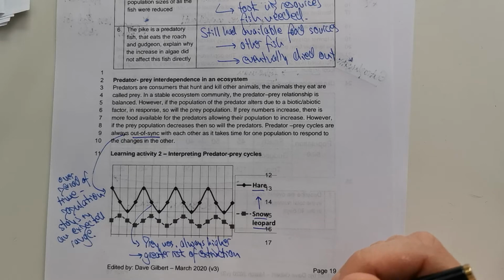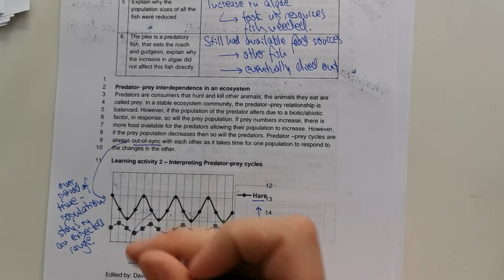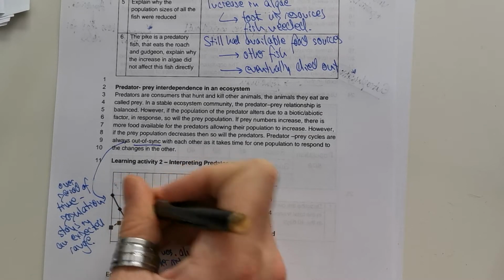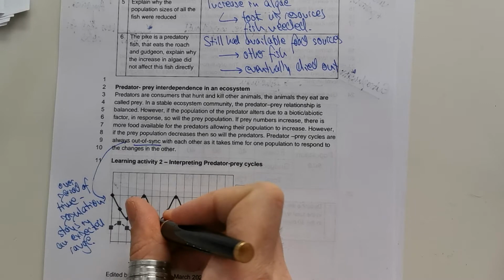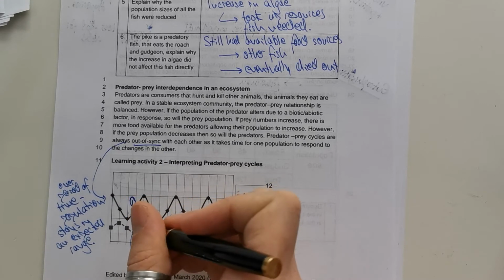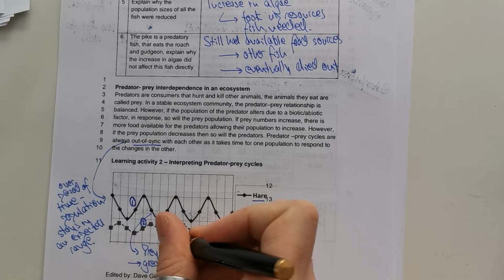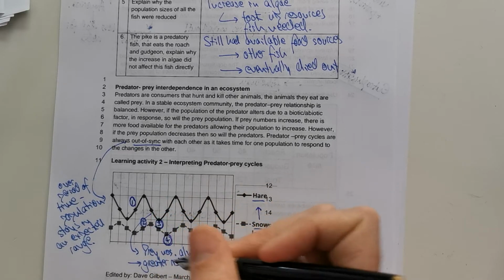Now, I want to have a little look at just breaking this down a little bit. So pop next to each of these a little number, and we'll go through this in stages. 1, 2, 3, and 4. Right.